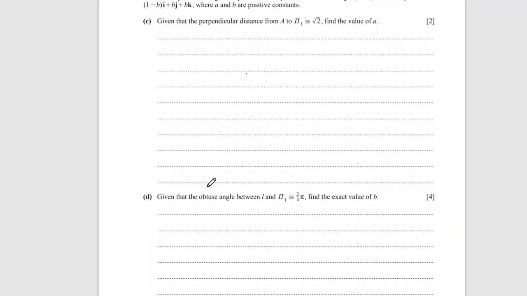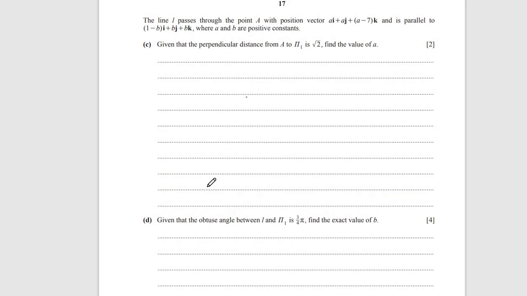Now, question C. It said a line passes through point A with position vector a minus 7. Now there's a line that passes through point A with the position vector.